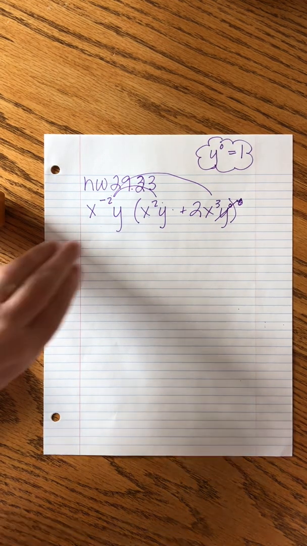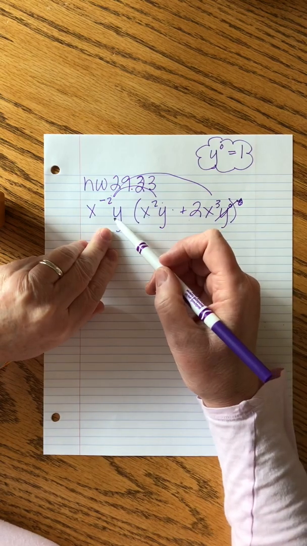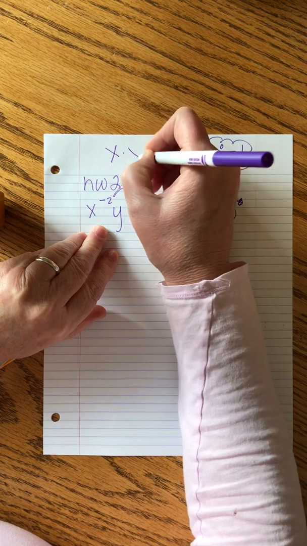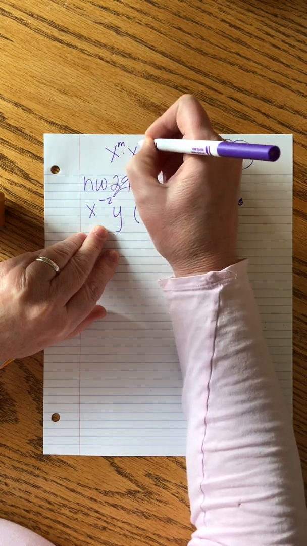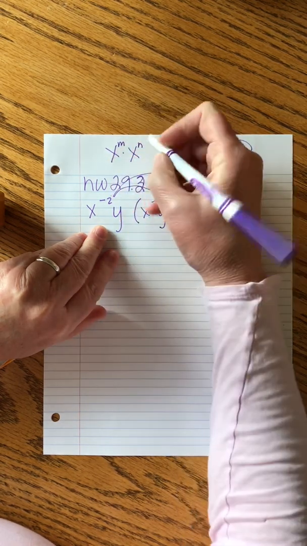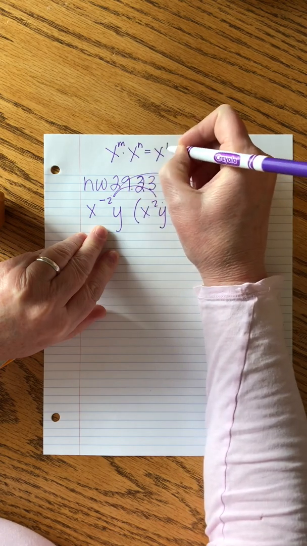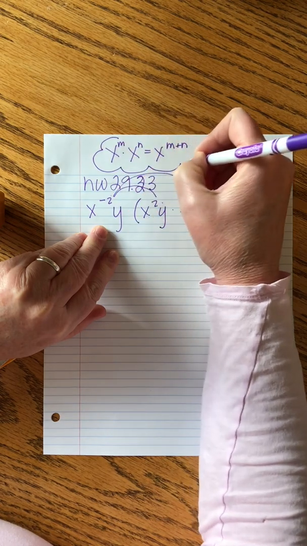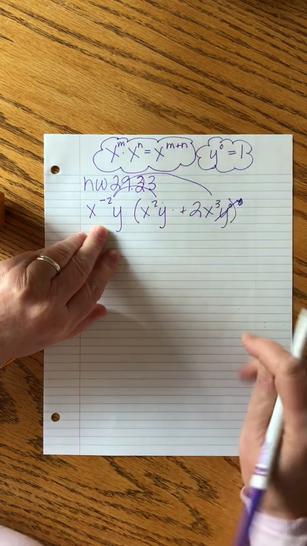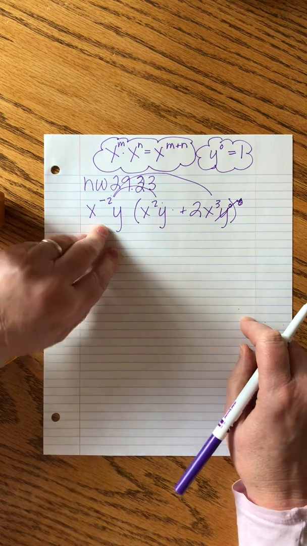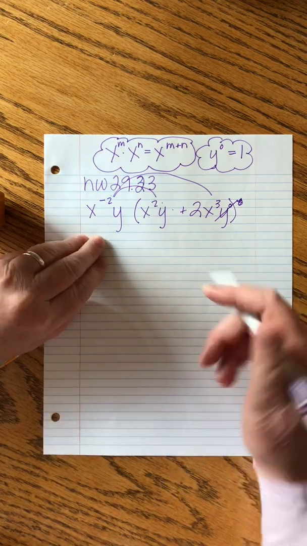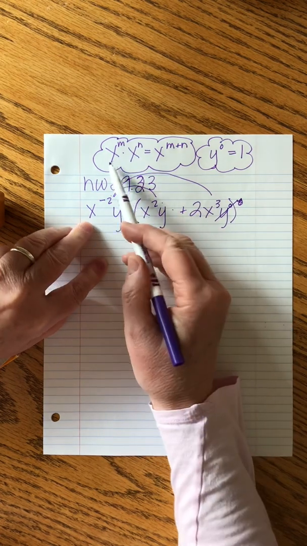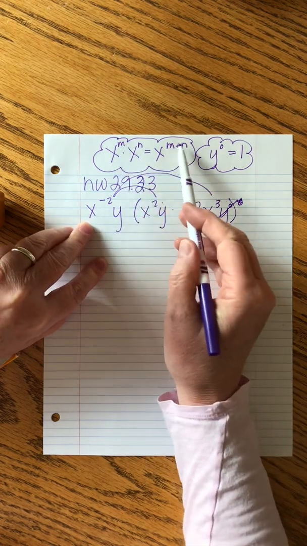So that's nice. And then the other thing I want to remind us is that when we're multiplying together 2 matching bases that have exponents on them, we can simplify that by adding the exponents. That's called the product rule for exponents. It's super important, it's super useful. We're going to talk about it a trillion times over. So I'm just reminding myself of that. When I go to simplify these, if the bases match, I'll be able to add the exponents.